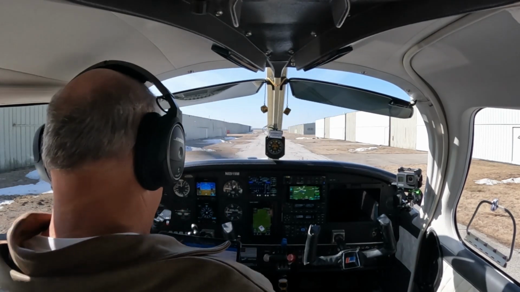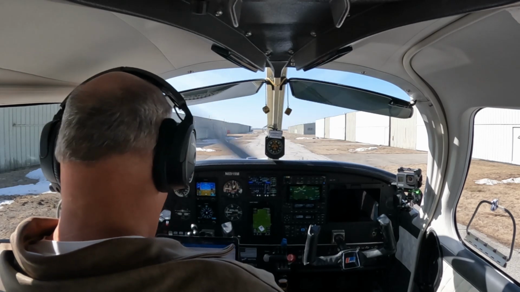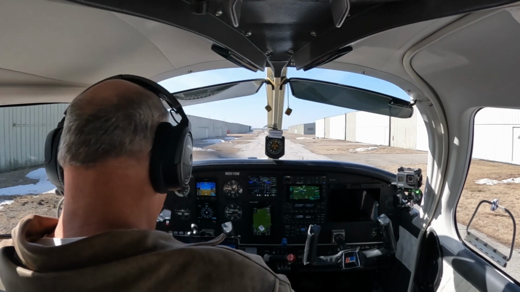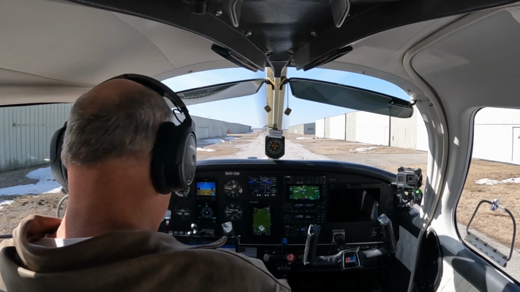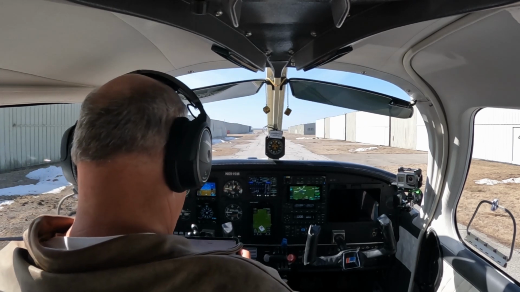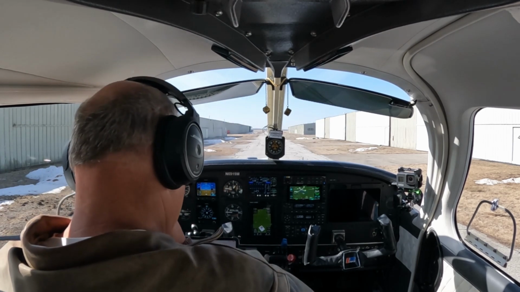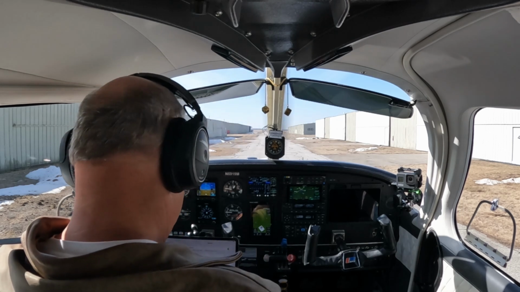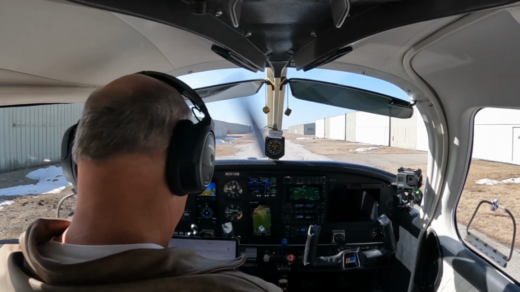All right, everybody. Been a while since I flew, about a week now. Going through my checklist here. All right, FlightStream's connected. GDL 51R is connected. Audio panel is connected.